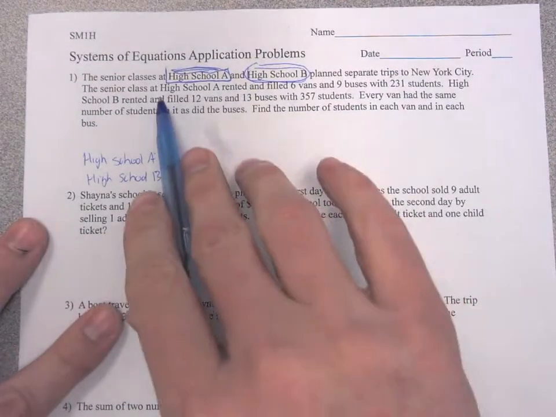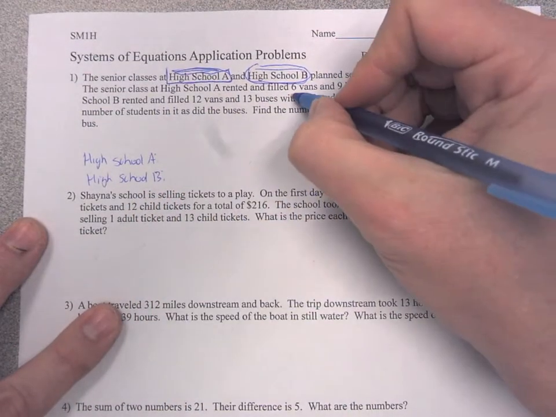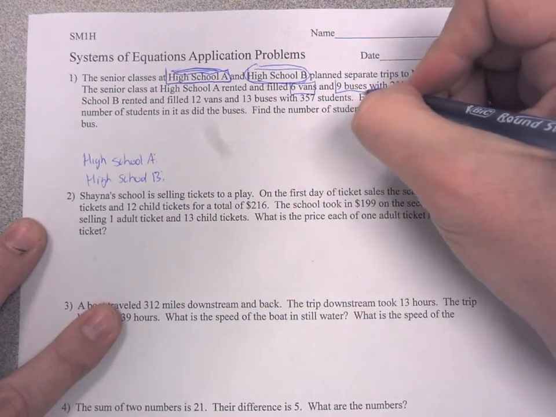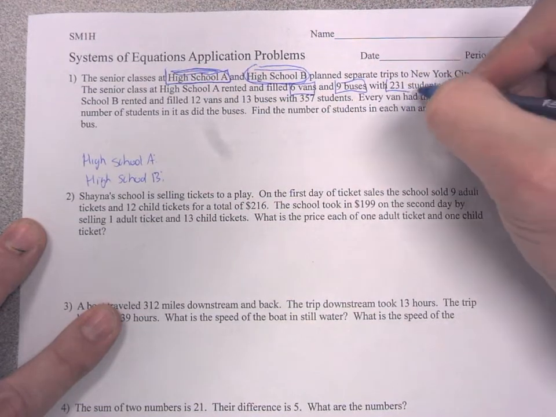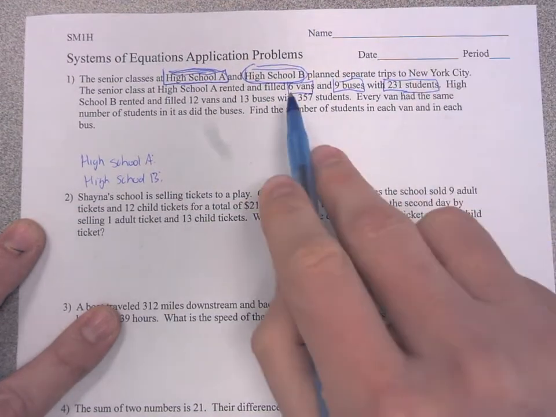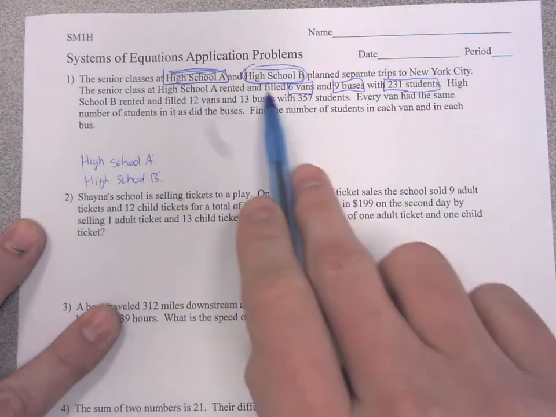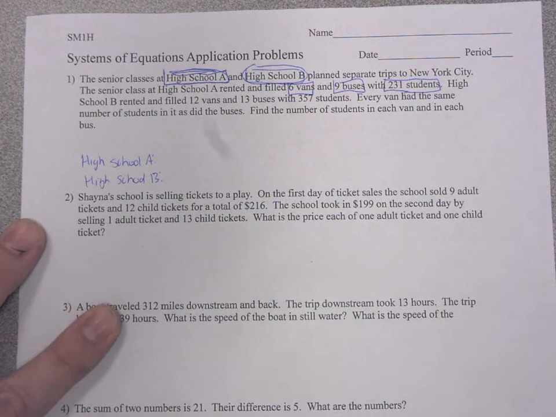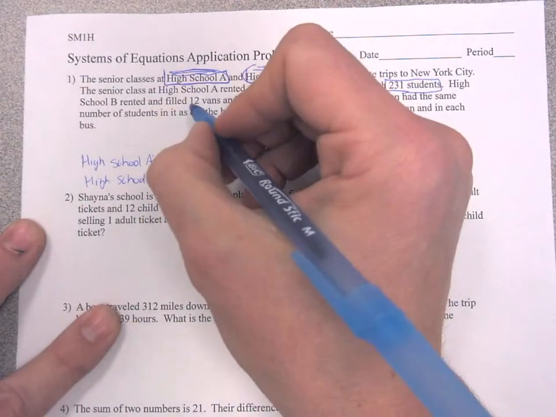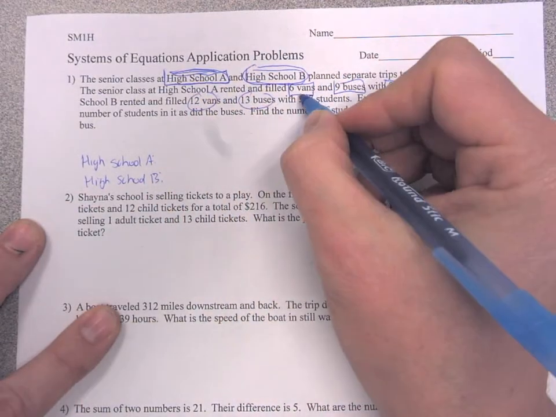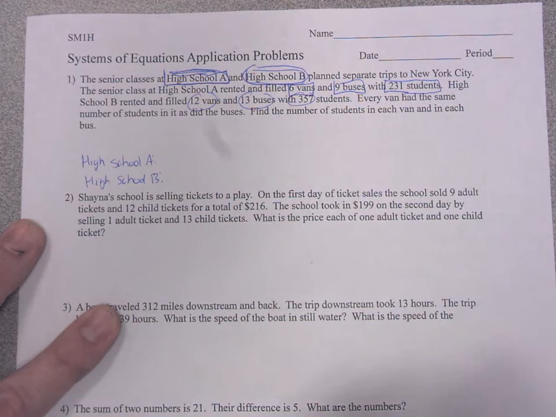So now we got high school A: 6 vans, 9 buses, 231 students. I'm boxing all of those quantities that go with high school A. All the quantities go in a box. Now it talks about high school B: 12 vans, 13 buses, 357 students. That all goes with high school B.